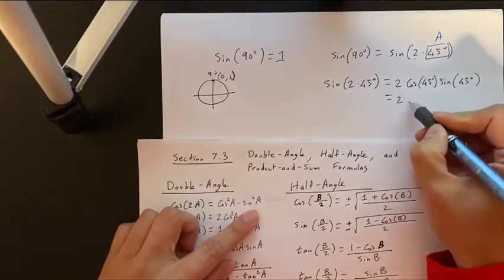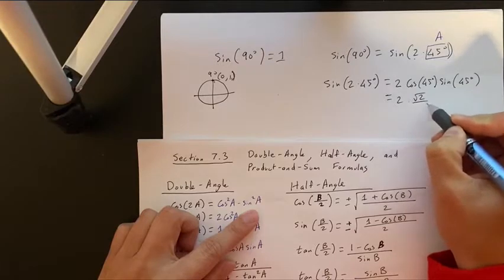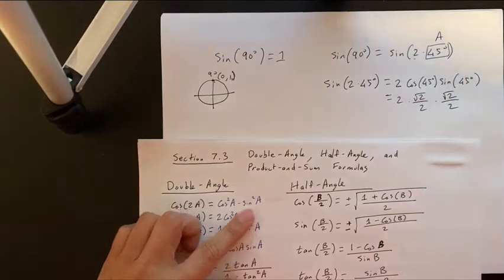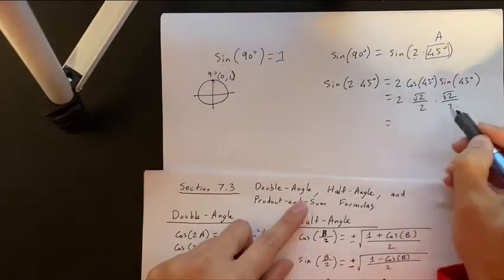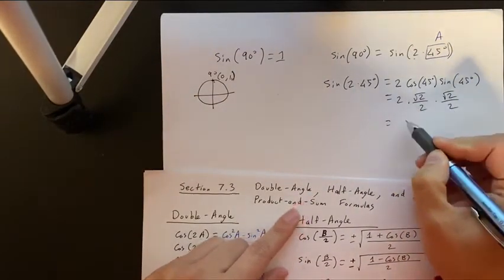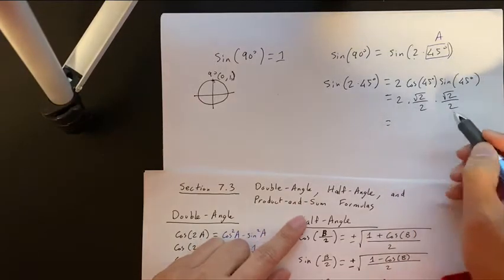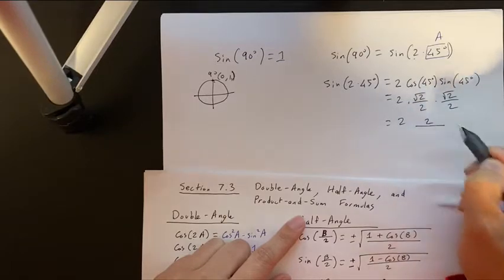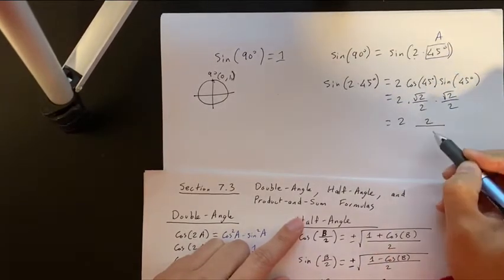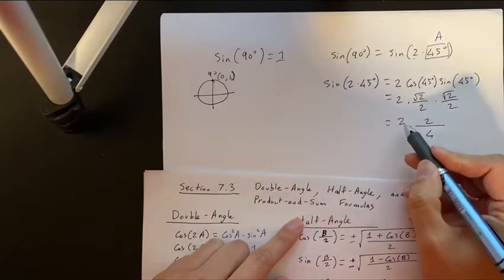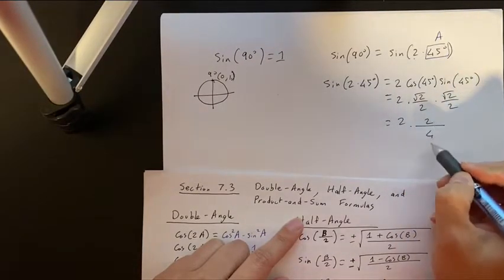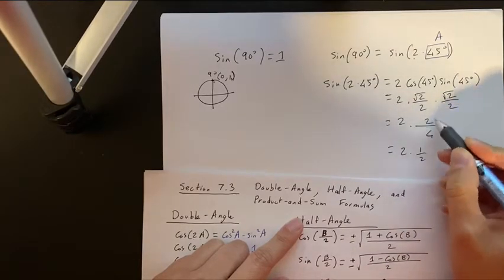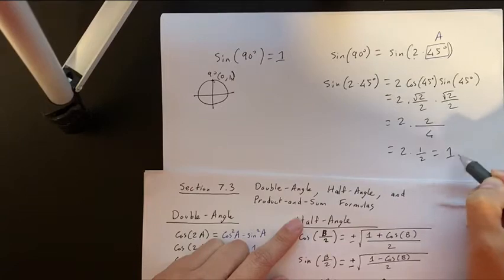So cosine of 45 is root 2 over 2. Sine of 45 is also root 2 over 2. And after you multiply them together, well, multiplication of fraction is top with top, bottom with bottom. And if I multiply root 2 with root 2, I get 2. If I multiply 2 with 2, I get 4. And what is 2 times 2 over 4? It's 2 times 1/2, right? Once you simplify that, that's a 1.